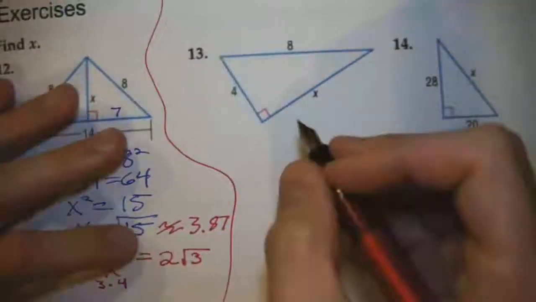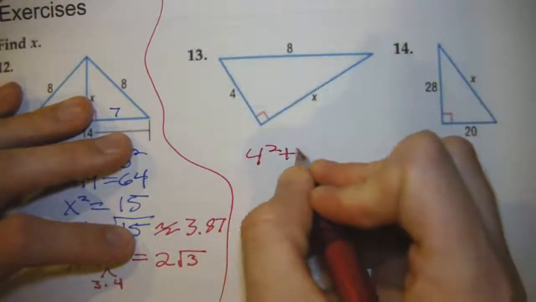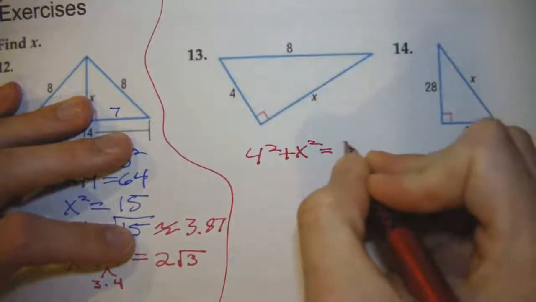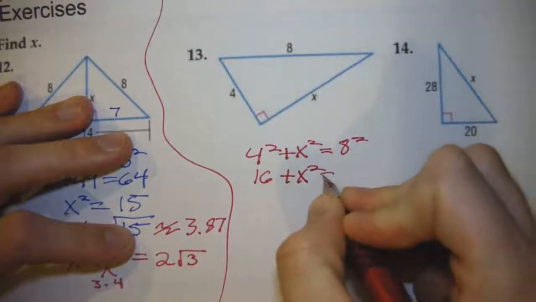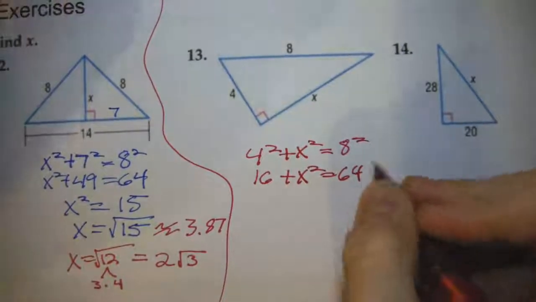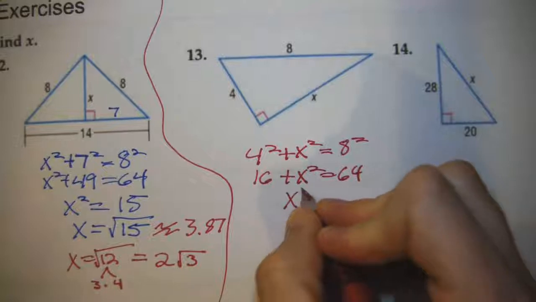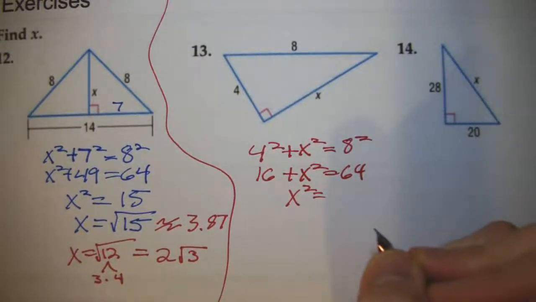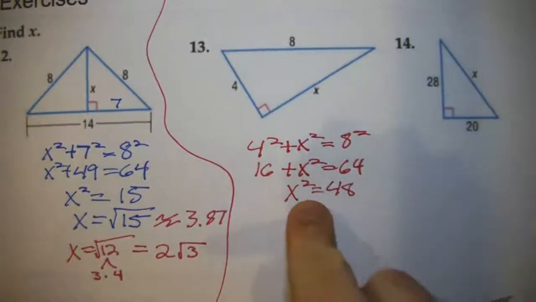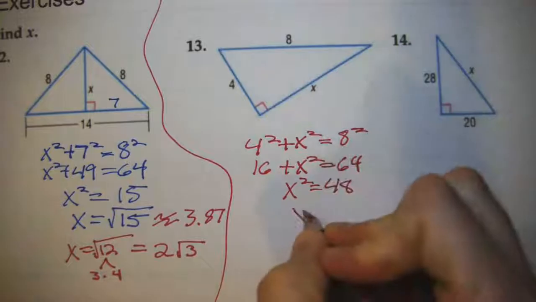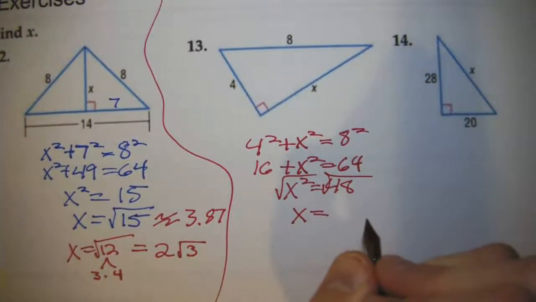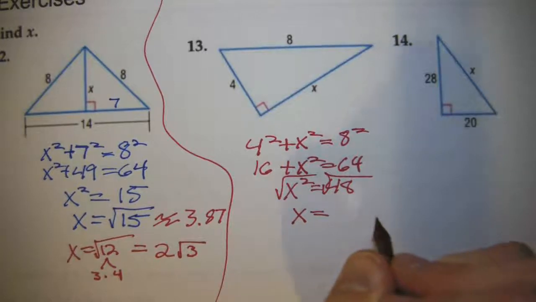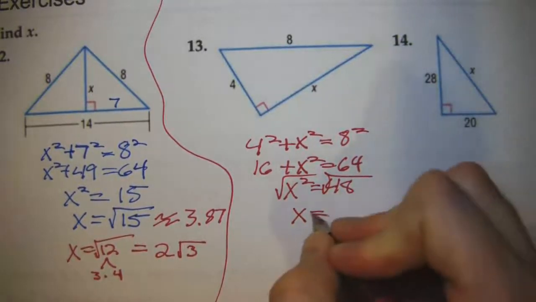Let's try another one. So in this case, I would have 4 squared added to x squared is 8 squared. So in this case, 16, and of course, we don't know what x is yet, and 64. Again, we don't want just x squared. A lot of people, for whatever reason, want to stop at this step. I don't know why. Please don't do that. Don't stop here. Keep going. We need to go ahead and take that square root of both sides. And in this case, very, very close to 7, 6.9, we'll call it 6.93 approximately.